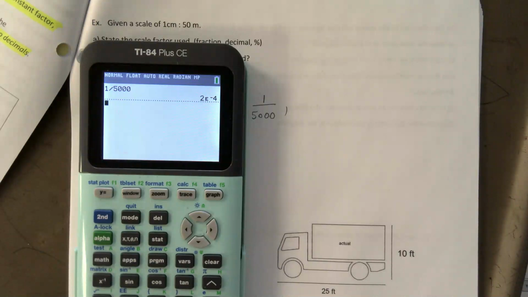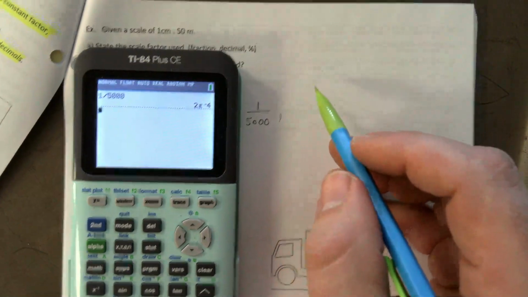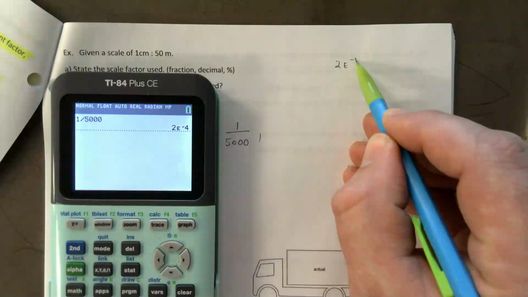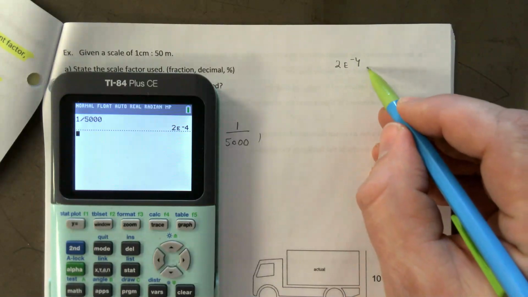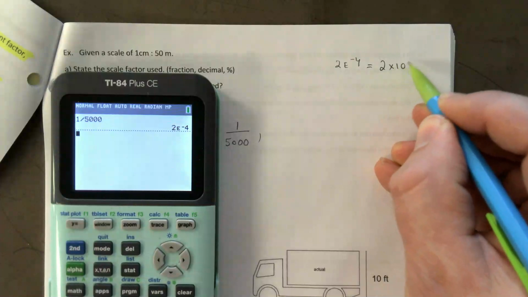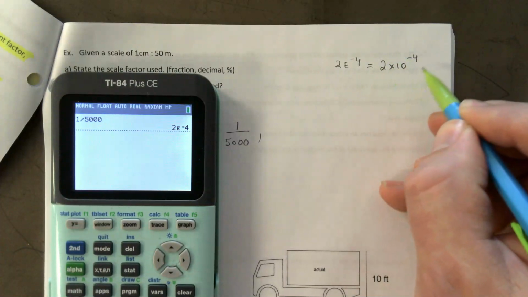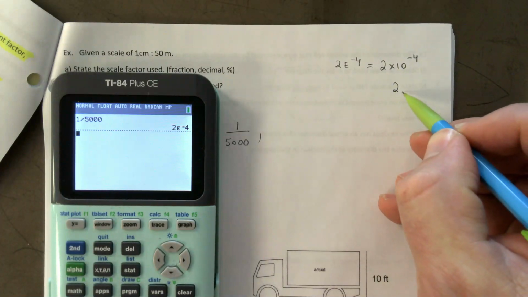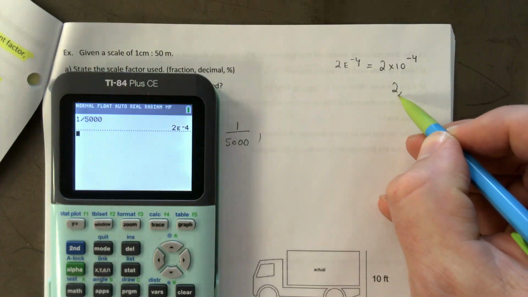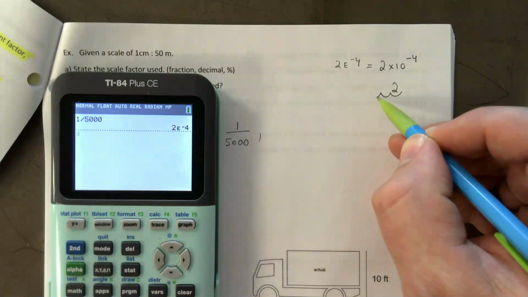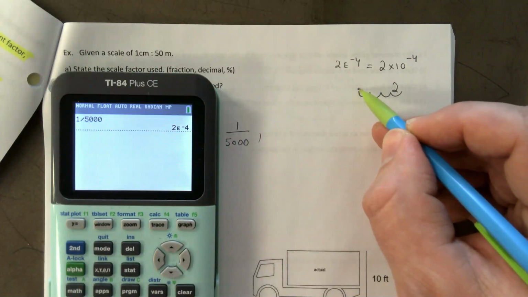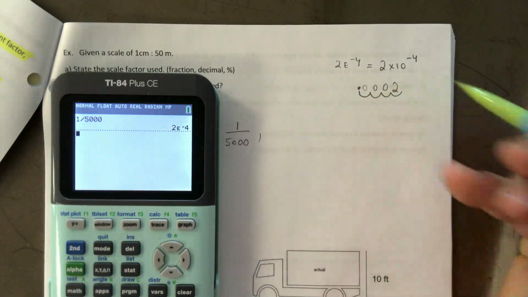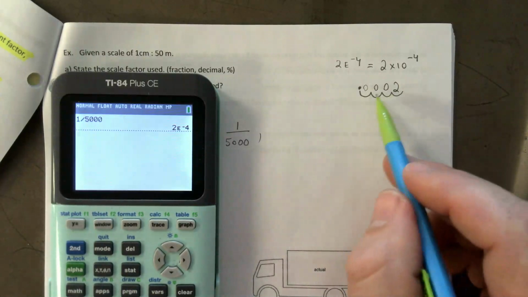What is that? That's a scientific notation. I'll put that on the note here. 2e to the negative 4, I want you to know that, is the same thing as 2 times 10 to the negative 4. Does that ring a bell? Scientific notation really means that if the decimal starts off here, it will shift over 4 spots. 1, 2, 3, 4. That's where the decimal goes. And then you fill in the valleys with zeros. So that's what that really is.